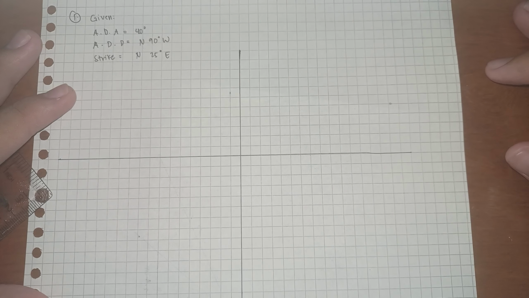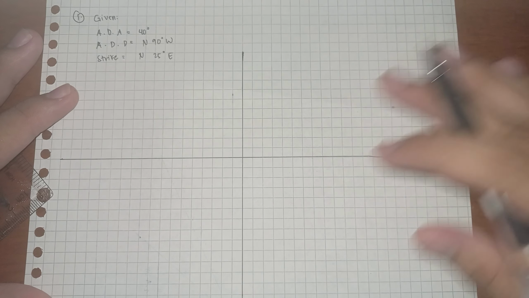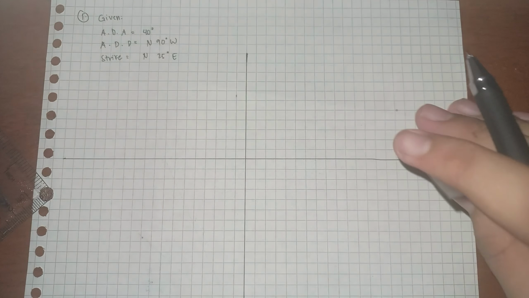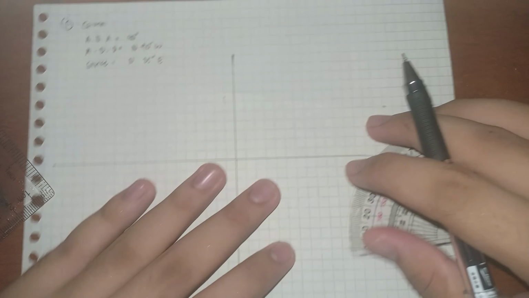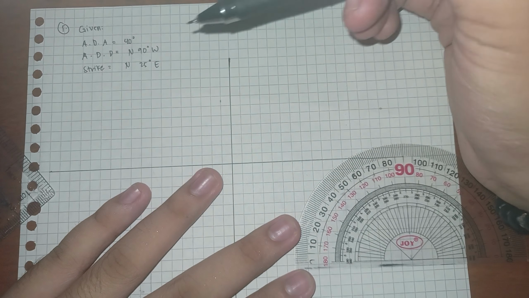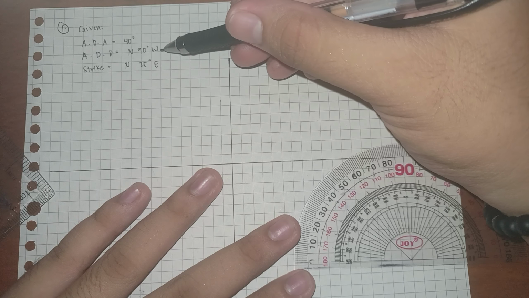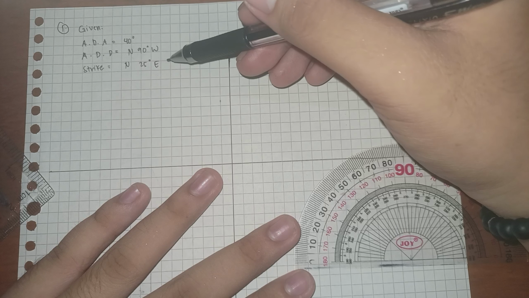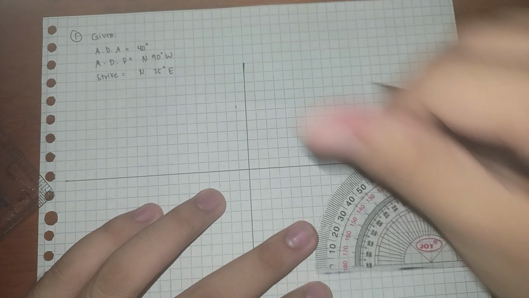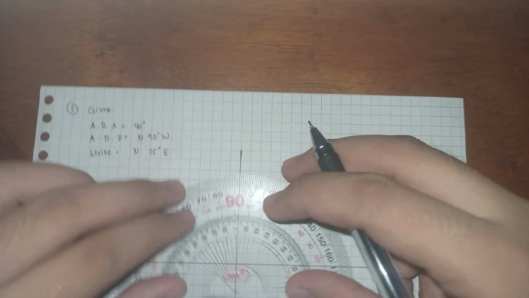The next thing we will do is plot the given values. First we plot our apparent dip direction and strike, but the first one should always be the strike.